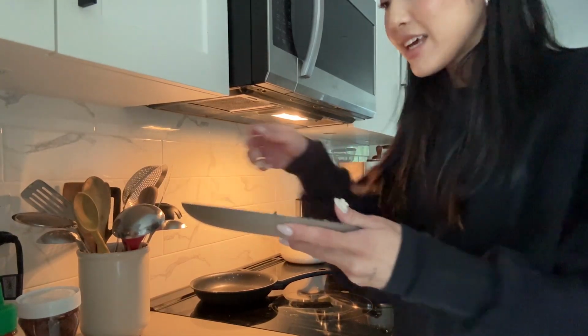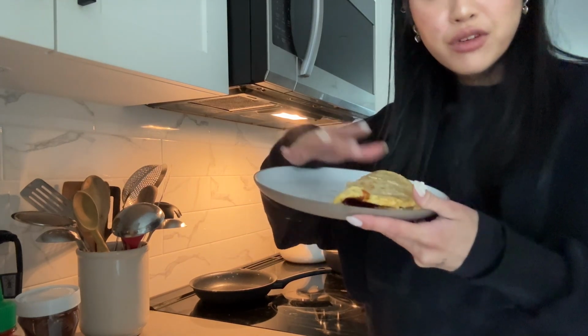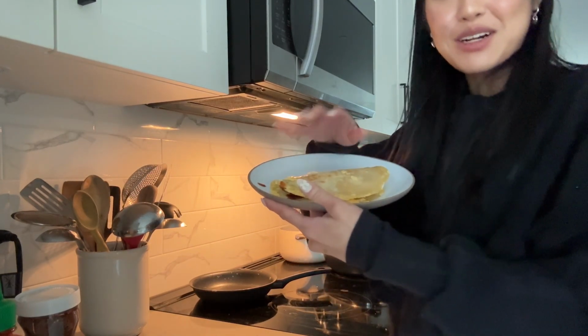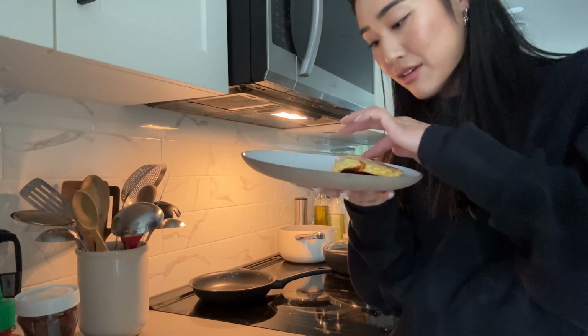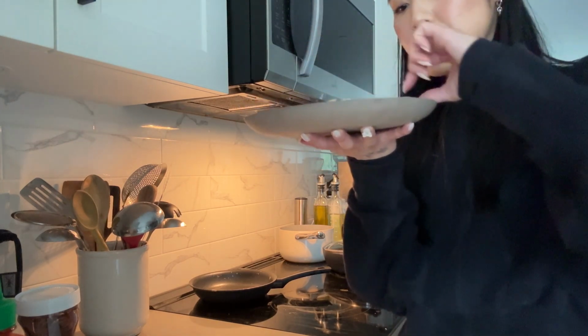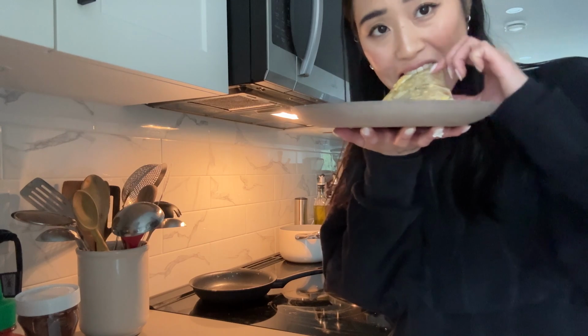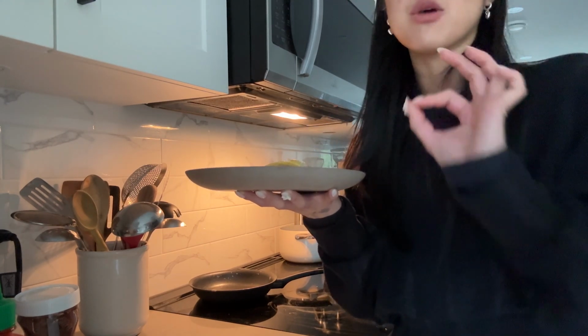That's what it looks like. And then all you have to do is fold it over. You have yourself a little green onion pancake omelet situation. I feel like I could have fried the pancakes a little longer so they're crispier, but still so good.